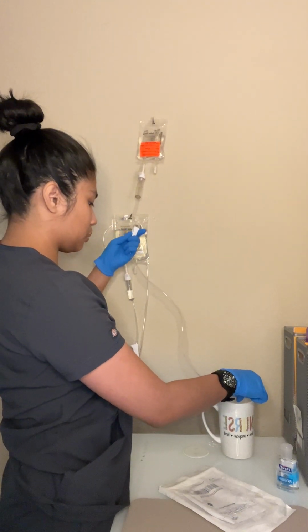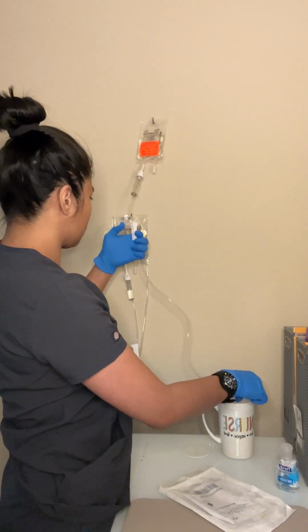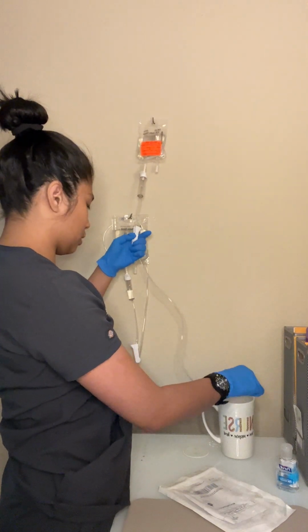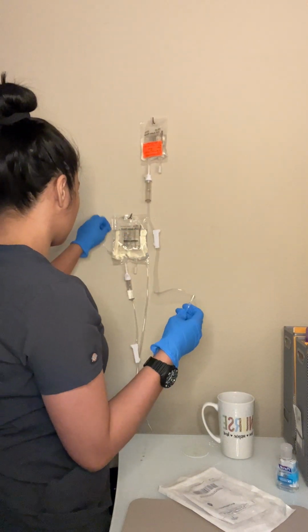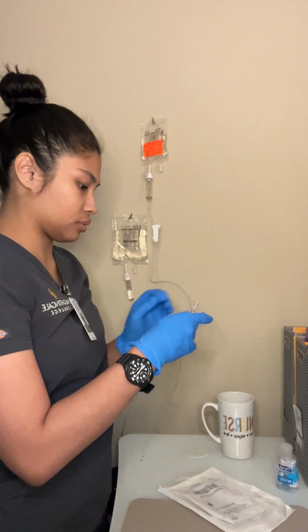Letting a couple drops come out. Next, we'll be connecting this to the Y port.